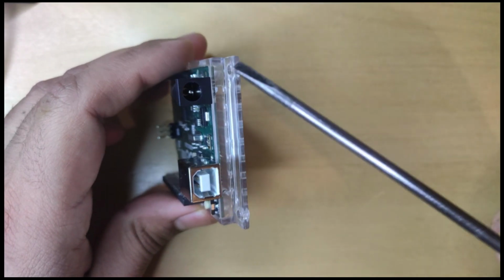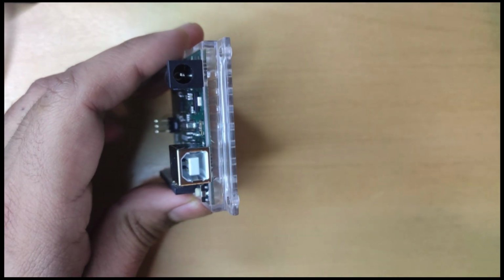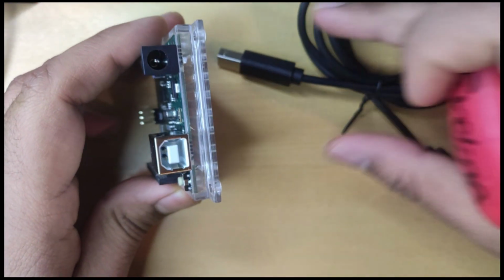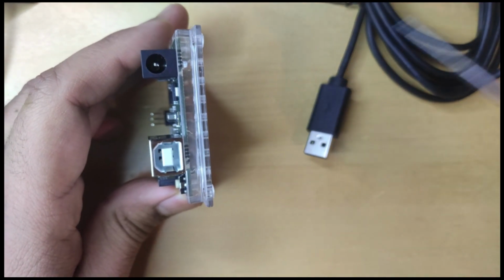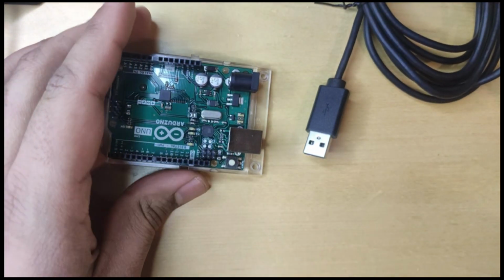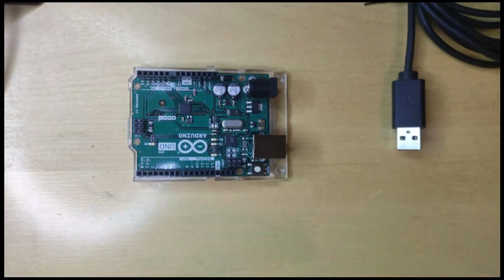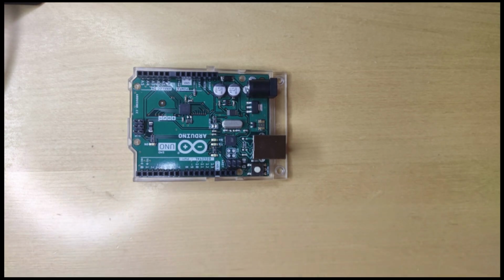On the other side of the Arduino we have an AB type USB connector. One side goes into the Arduino and the other goes to the computer. And then we have a power jack where we can supply 5 volts from an outside source.